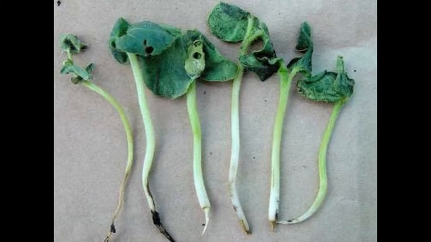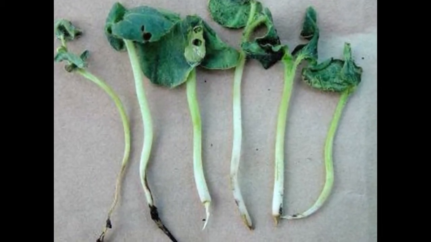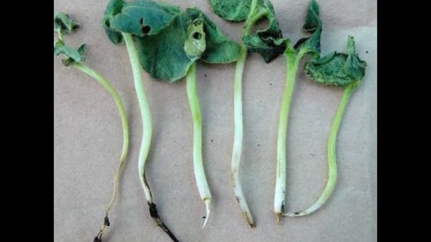Cool, cloudy weather, high humidity, wet soils, compact soils and overcrowding especially favor development of damping off. Damping off kills seedlings before or soon after they emerge. Infection before seedling emergence results in poor germination. If the decay is after seedling emergence, they fall over and die, which is referred to as damping off. The destructiveness of the disease depends on the amount of pathogens in the soil and on environmental conditions.